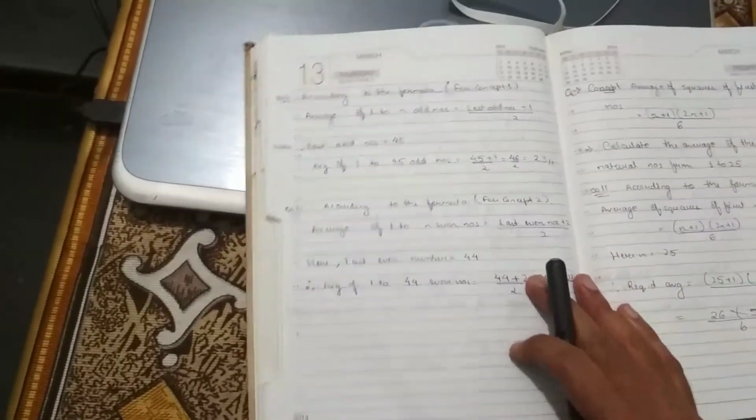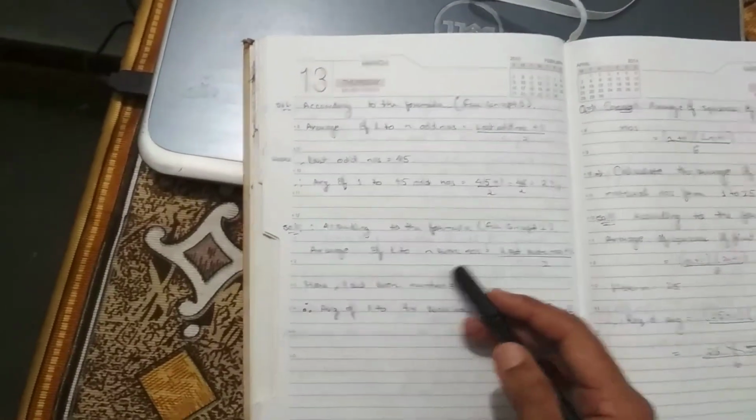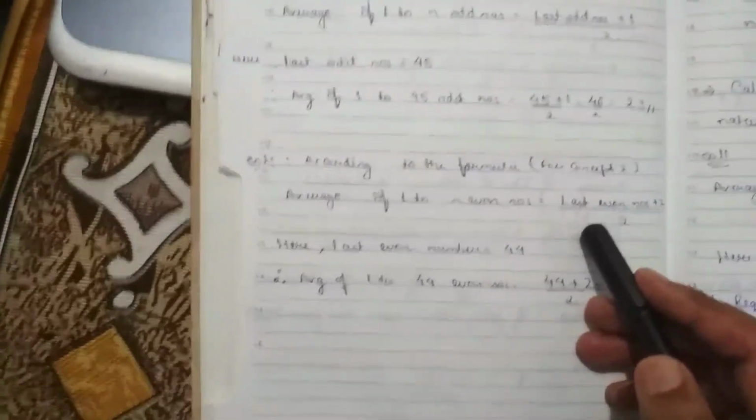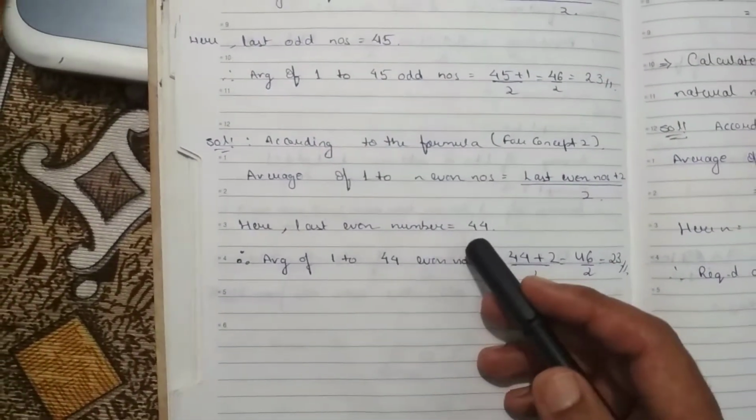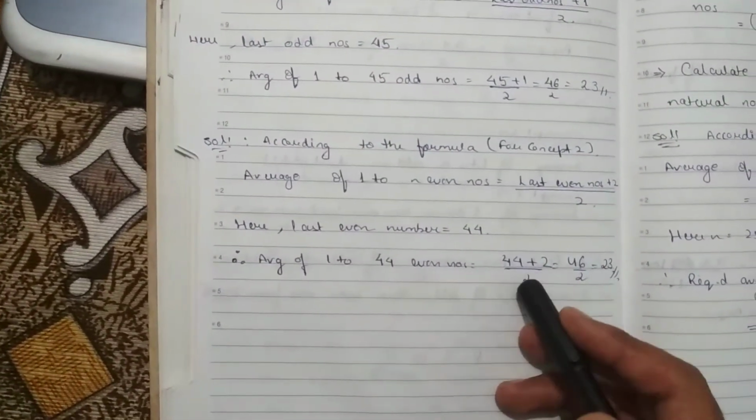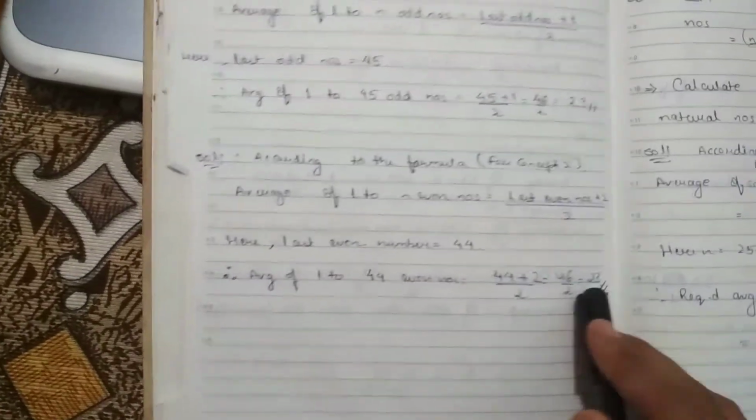Similarly, the formula for the average of 1 to n even numbers is last even number plus 2 by 2. So here the last even number is 44. So 44 plus 2 divided by 2 is 46 by 2, that is 23. So this is how we have to solve.